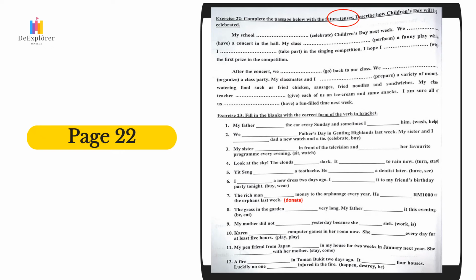The first sentence, first paragraph. My school celebrate Children's Day next week. See the word next week. You can underline next week, that means next week. So this tells you that you are using the future tenses to write this sentence. Okay, so future tense, as I say, use will. So my school will celebrate. So please write will and write celebrate, 2 words there, right into the blanks. My school will celebrate Children's Day next week.